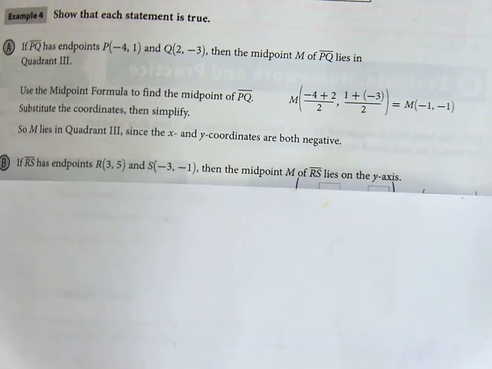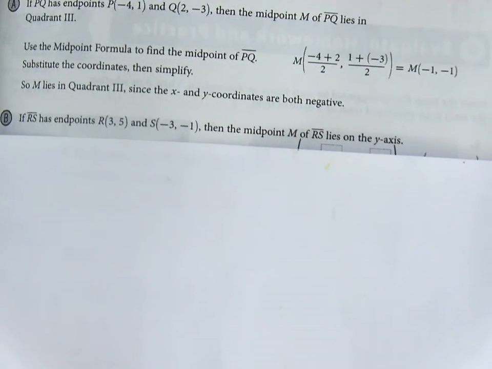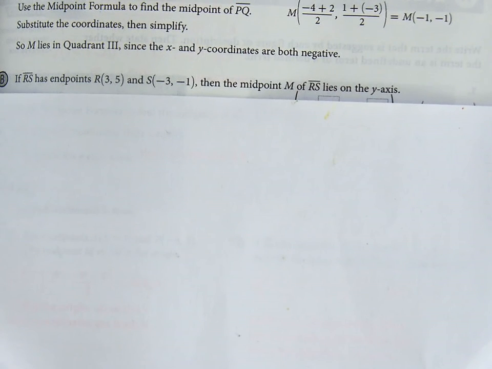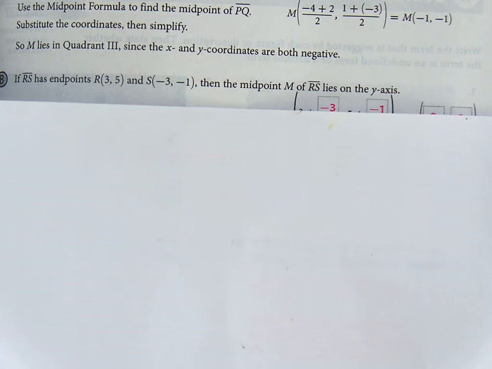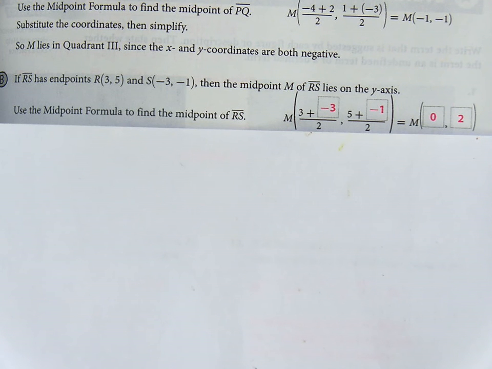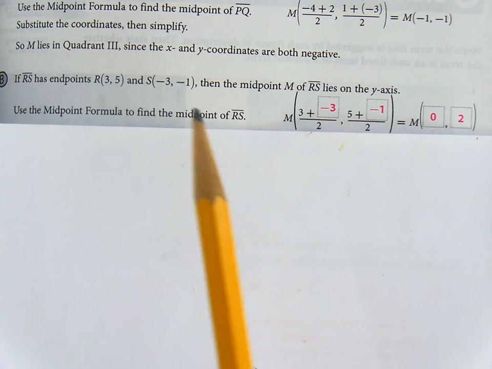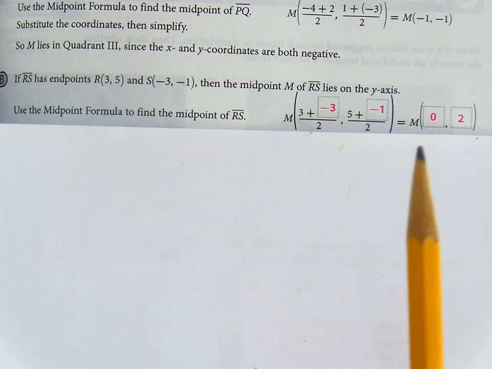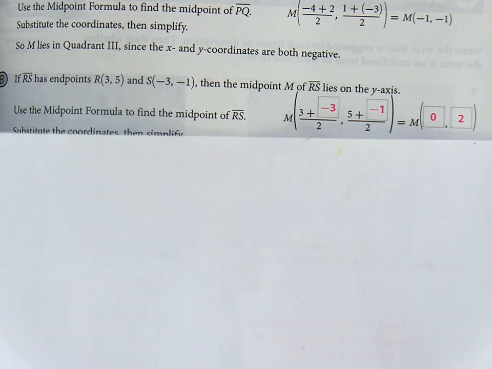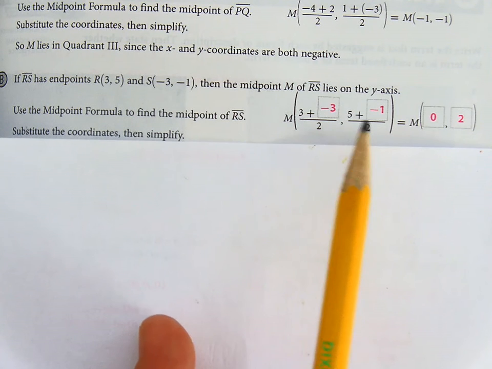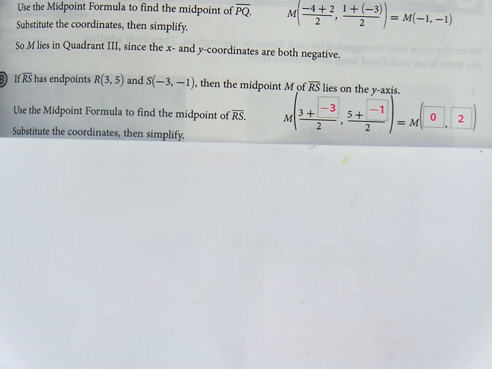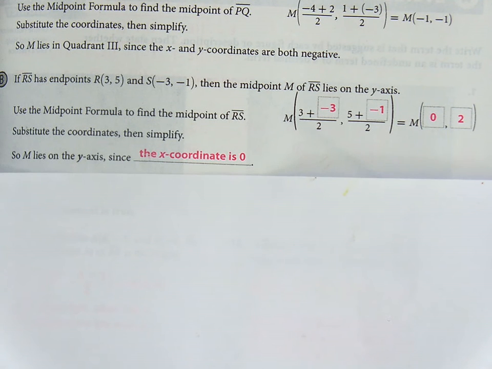So if RS has endpoints R and S, then the midpoint M of RS lies on the y-axis. So again, we're going to use the midpoint formula, identifying your x1 and your y1, your x2 and your y2, substitute them into your formula, and simplify. This gives you your x, this gives you your y, and it lies on the y-axis because x is 0.